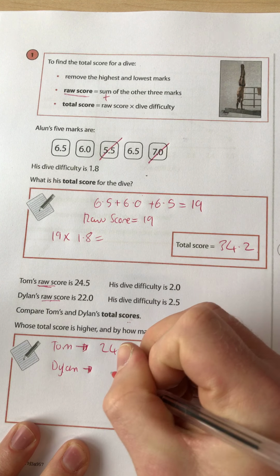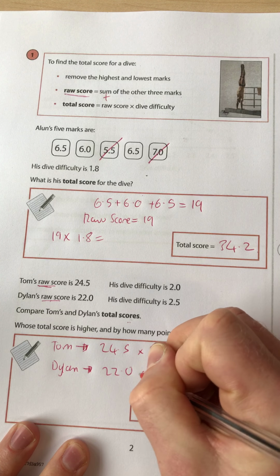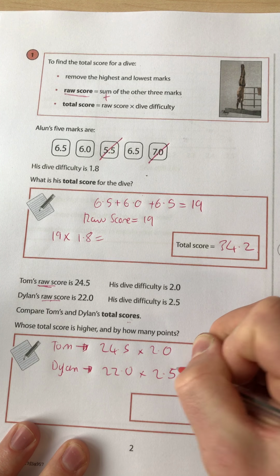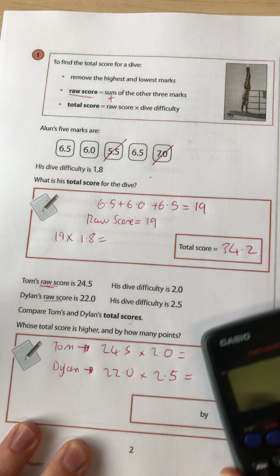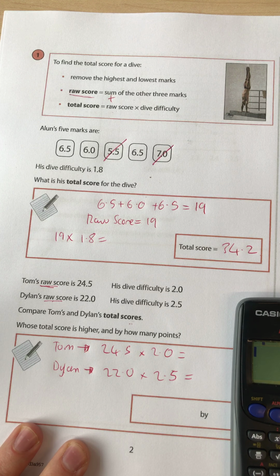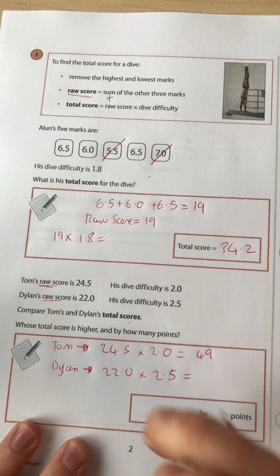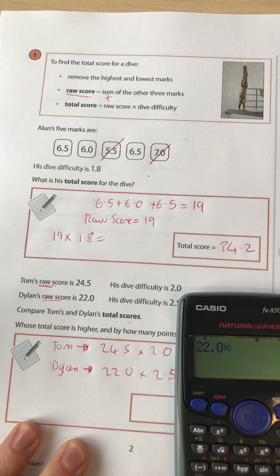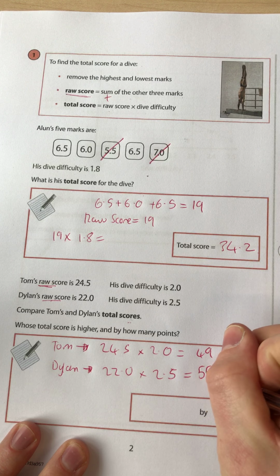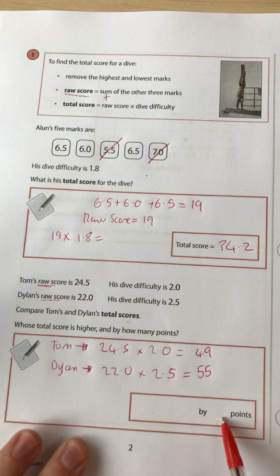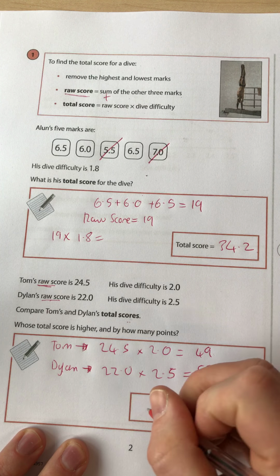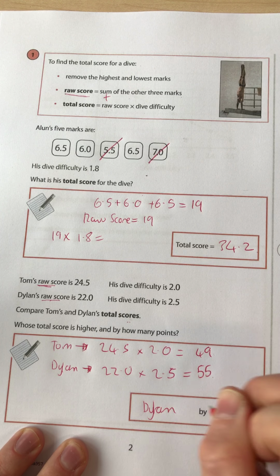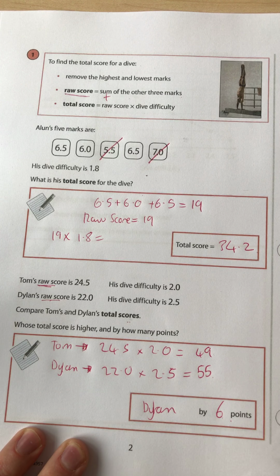it's going to be 22.0 times by 2.5. Again, got a calculator, so by all means use it. Which is 49, and then 22.0 times 2.5 equals 55. So, don't forget who and by how many. Well, clearly Dylan by 6. So my answer is Dylan by 6 points.